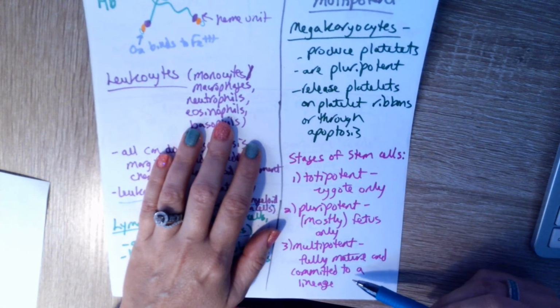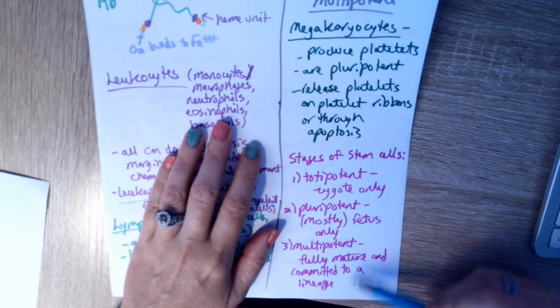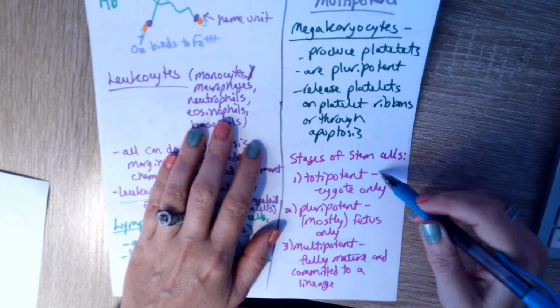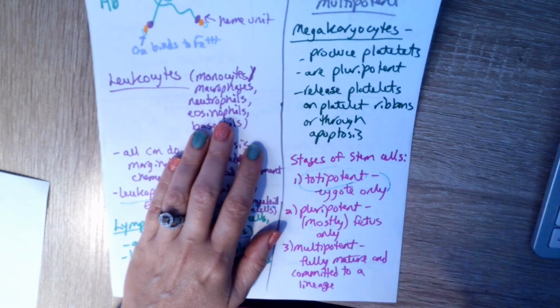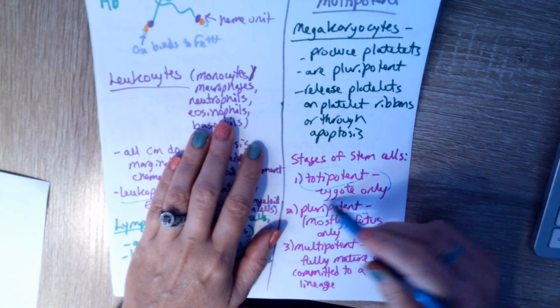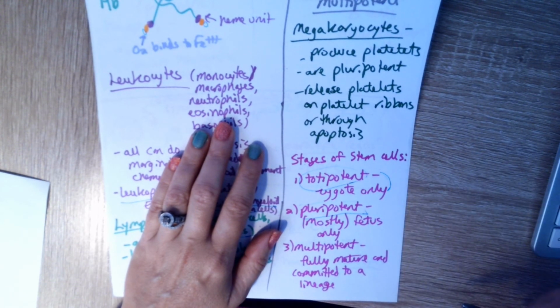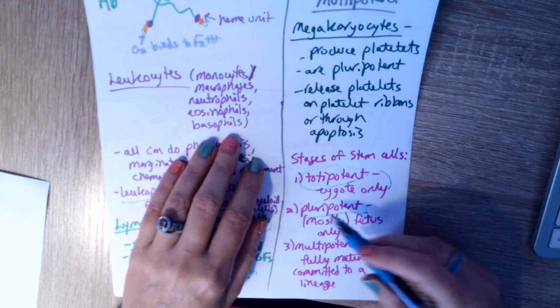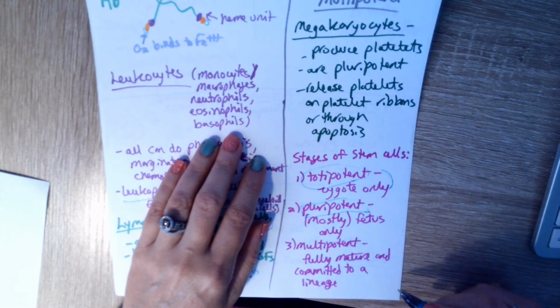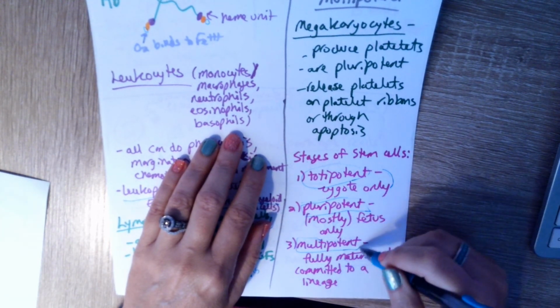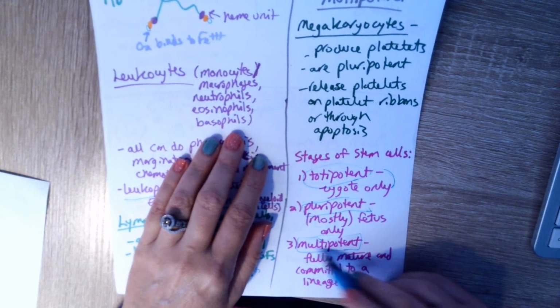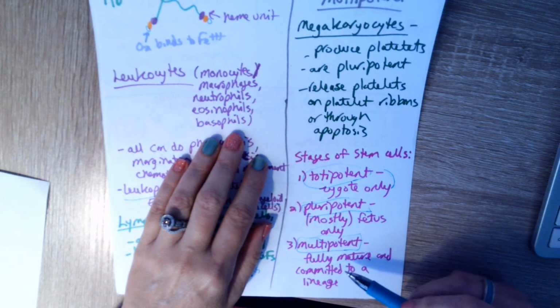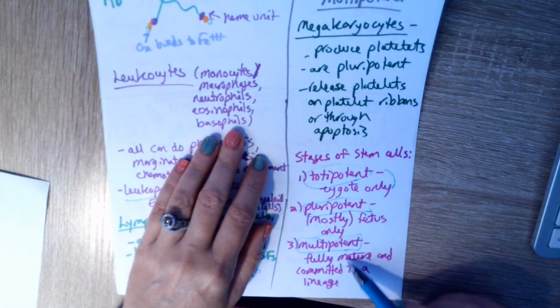They have their job. If you want to think of it in terms of your college major, you're a freshman, you're taking a bunch of classes, you don't know what you want to specialize in yet, you're totipotent. Then you start thinking, okay, I want to get into the healthcare field. Not quite sure if I want to go into medical or radiology or nursing or whatever. You're narrowing your focus, but you're pluripotent. And then once you're fully committed, say you're going to apply to the nursing program this fall, you're multipotent. Okay. So most of our stem cells, like the hemocytoblasts, are going to be multipotent.